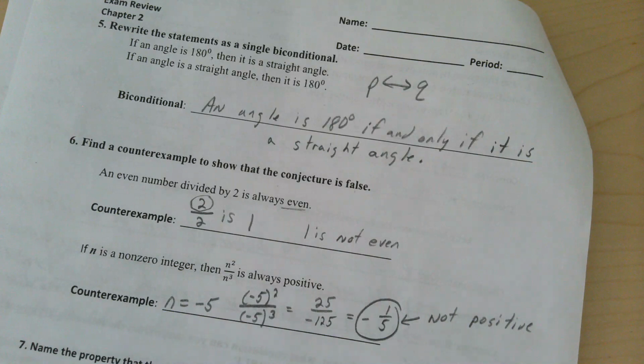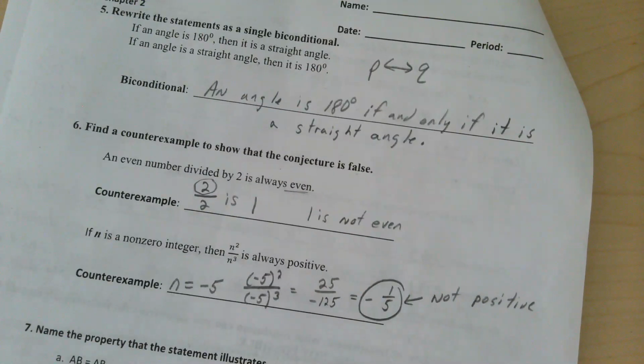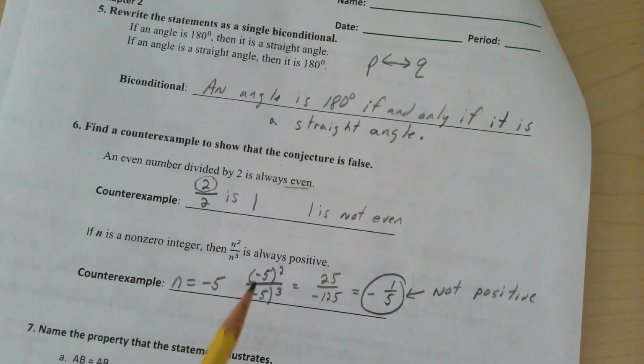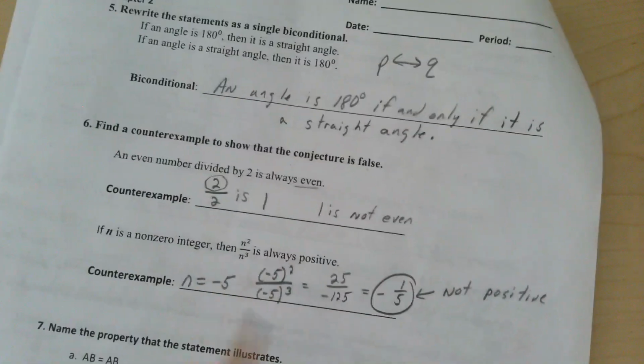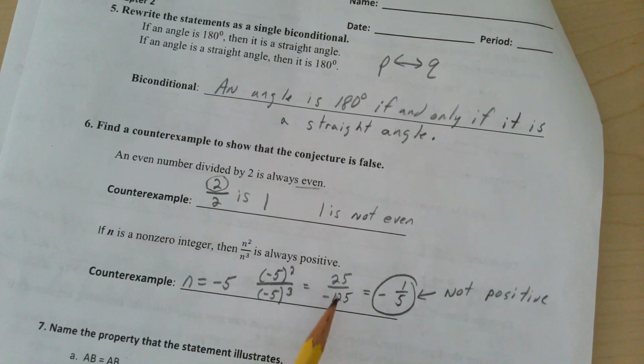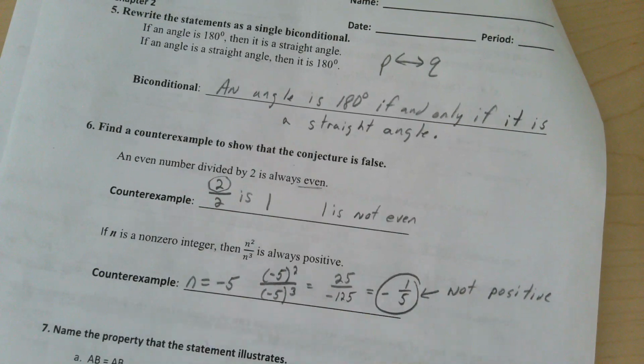Okay, the other one, use a negative number. An integer has no decimals, no fractions, but you can use a negative number. So negative numbers can be integers. So I use -5, and you can check on a calculator. If I take -5 and square it, I get a positive 25, but then -5 cubed is going to be -125. If you reduce it, it's going to be -1/5, which is not positive. So again, I just came up with one example.